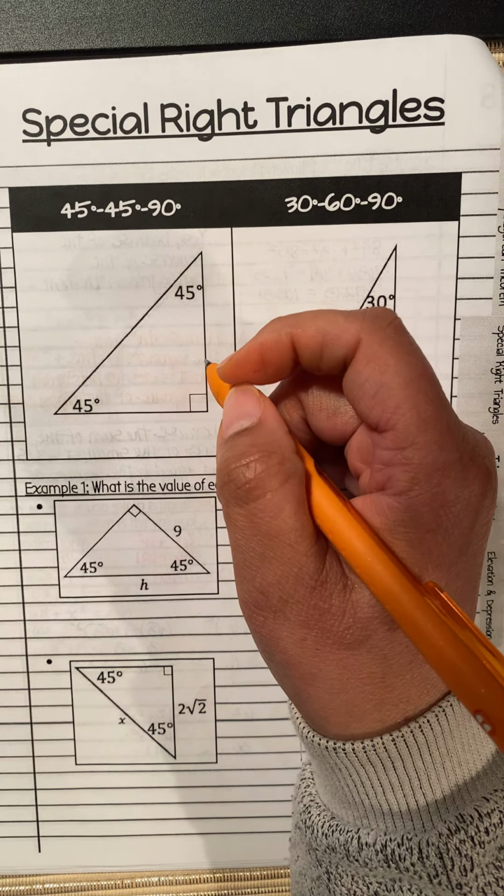For this type of triangle, you know that both legs are congruent. Okay, and I'm going to zoom in. Both legs are congruent.